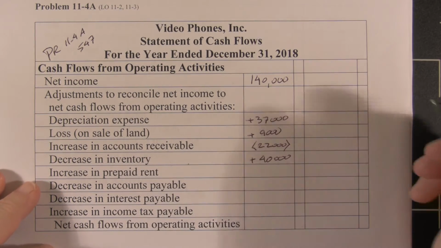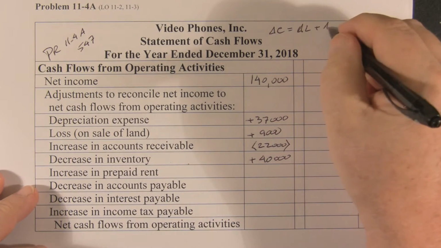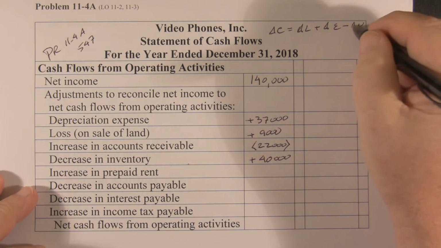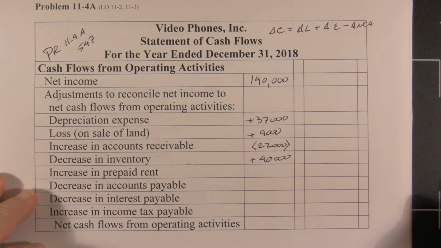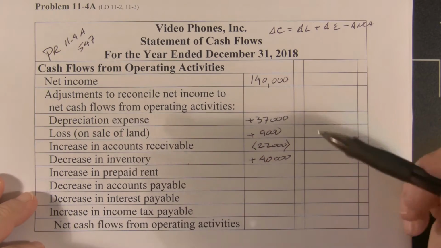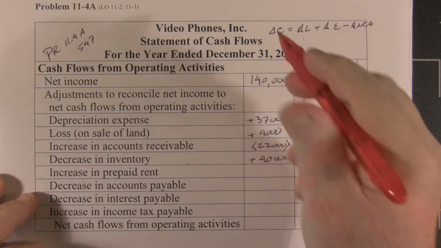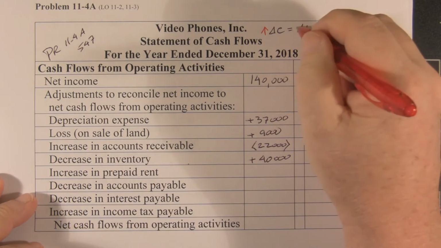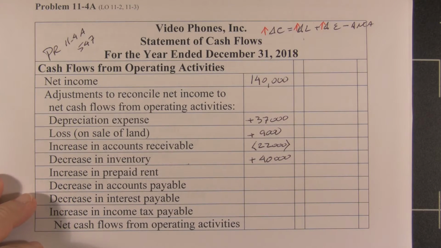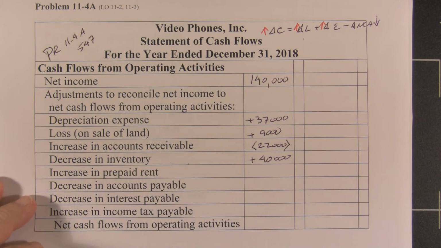Remember, all of this is based on the change in cash is equal to the change in liabilities plus the change in equities minus the change in non-cash assets. Okay, so it's all based on that dynamic equation, that cash changes directly with the change in liabilities, the change in equities, varies directly with those, and varies in the opposite direction, inversely, with the change in non-cash assets.